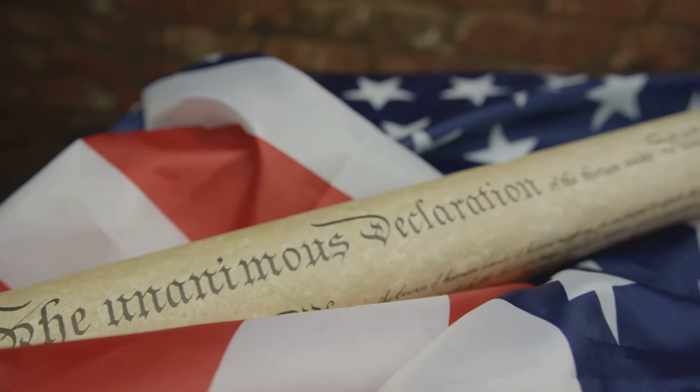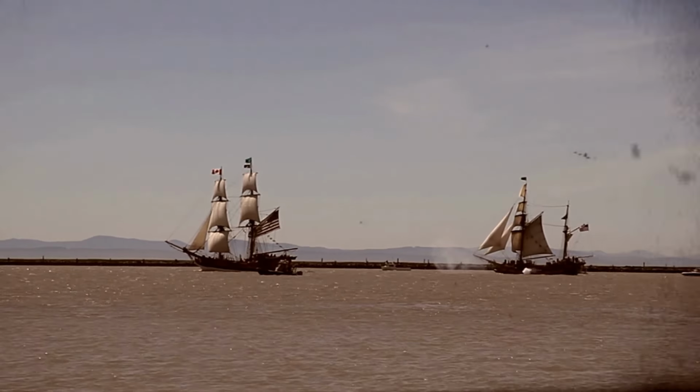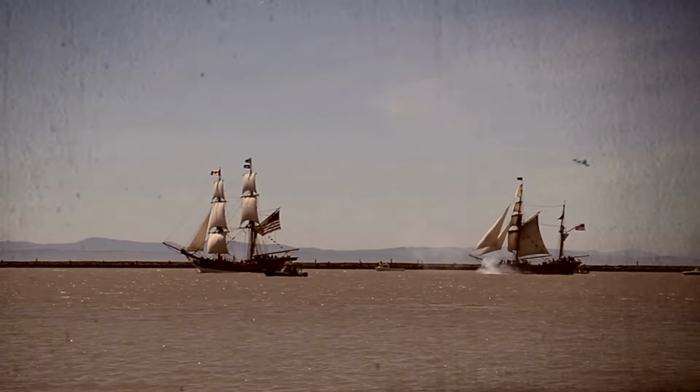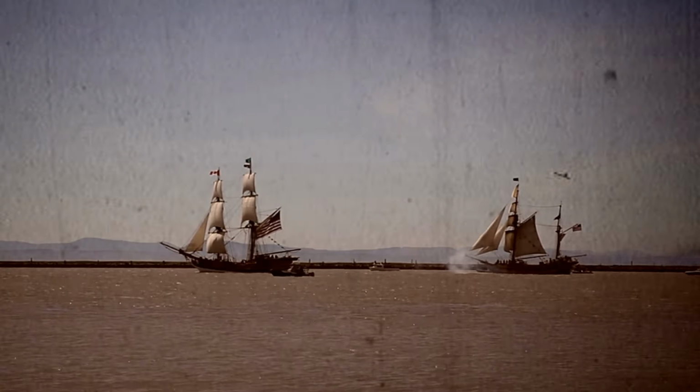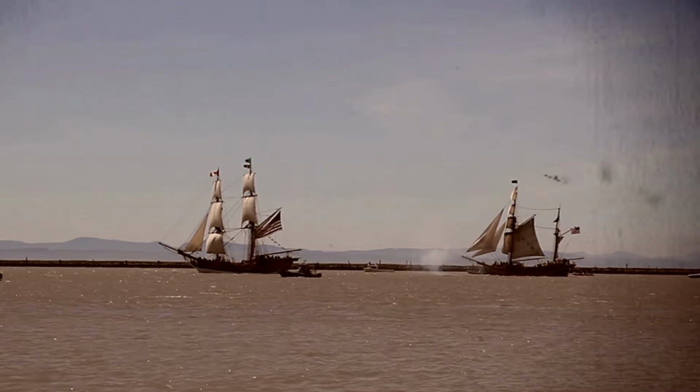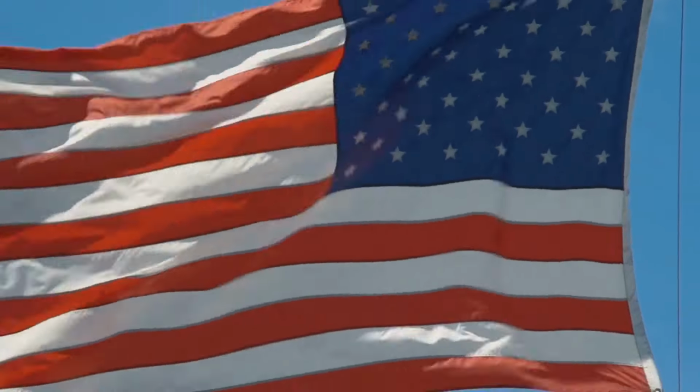So, to sum it up, the War of 1812 was driven by a mix of British maritime policies, trade restrictions, frontier tensions, and a passionate political push for American rights and expansion. It was a bold move for a young nation, still finding its place on the world stage.